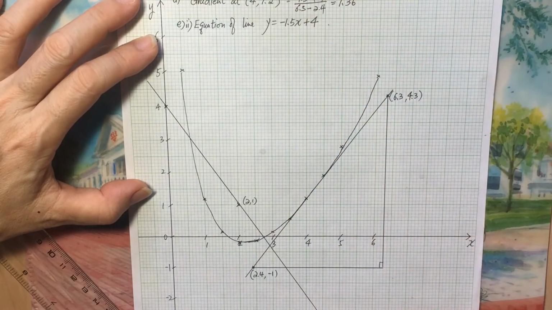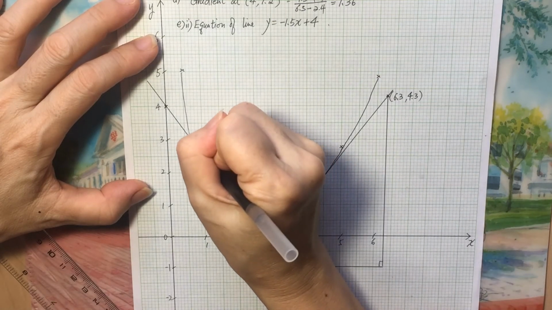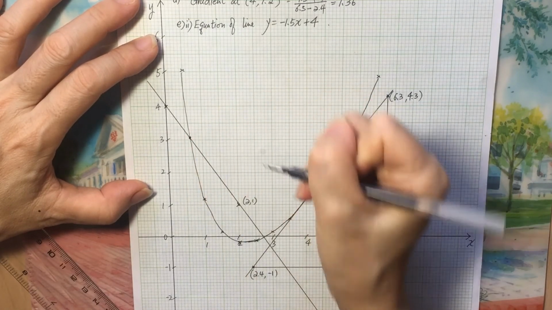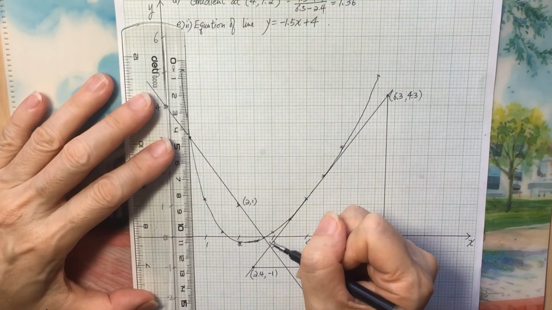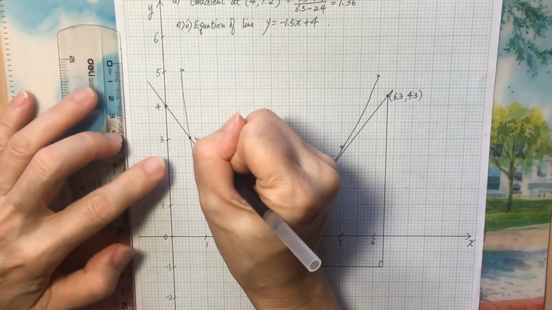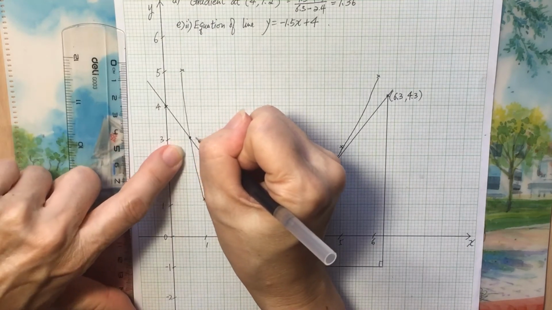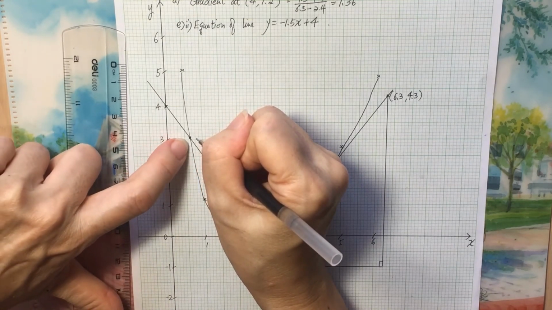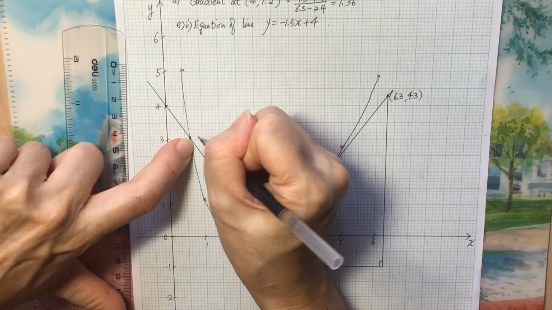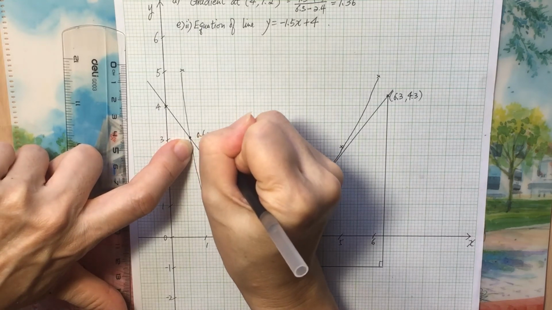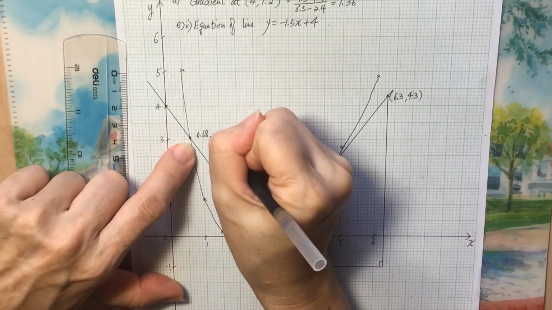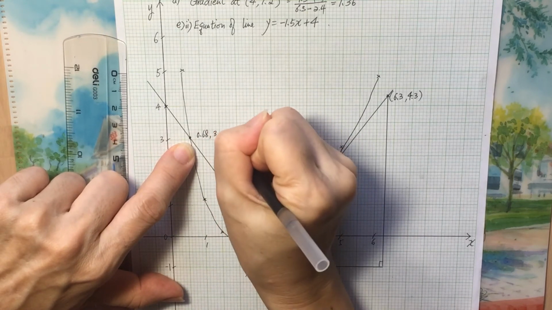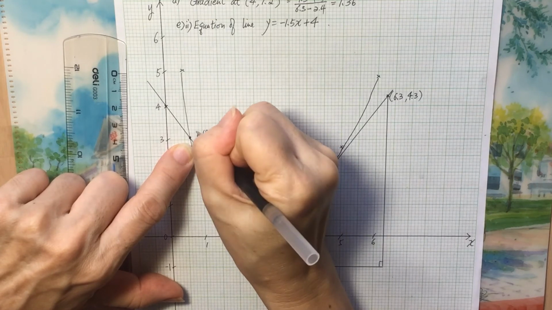Okay, write down the coordinates of the points where the line intersects the curve. Okay, they intersect at this point and at this point. So we find out the values of these two points. This point is about 0.5, 0.6, 0.7 is the next one, so maybe 0.68. Okay, what about the y value? 3, not 3.1 yet, so 3.08 maybe.